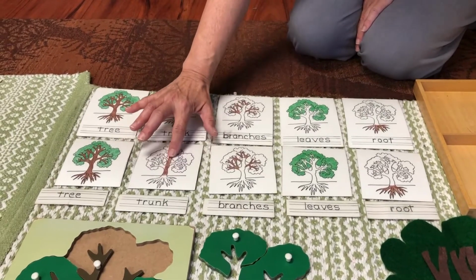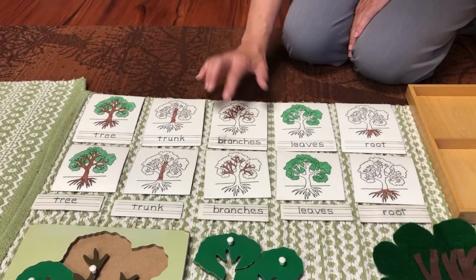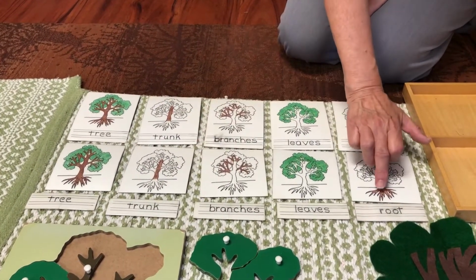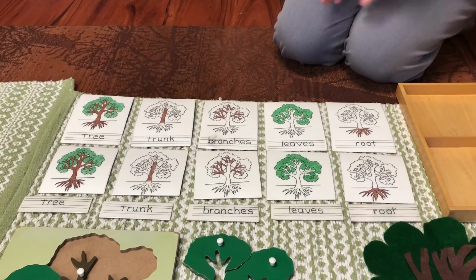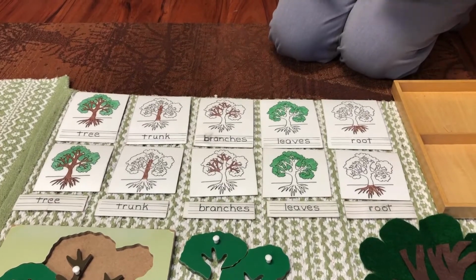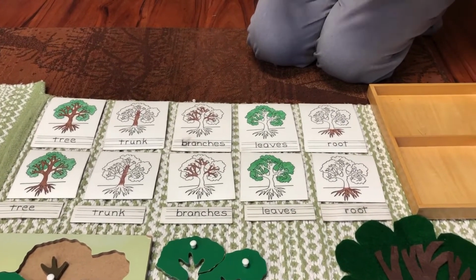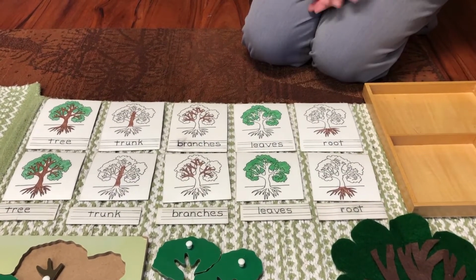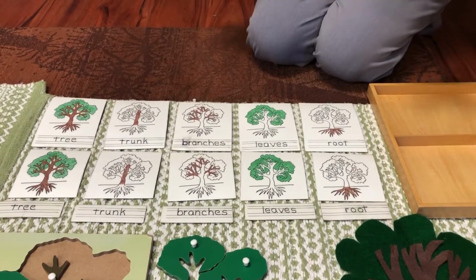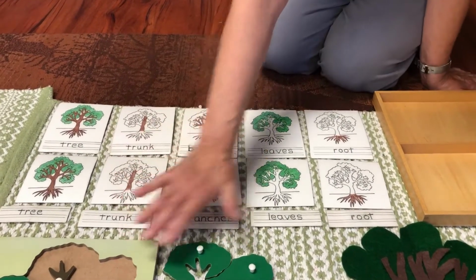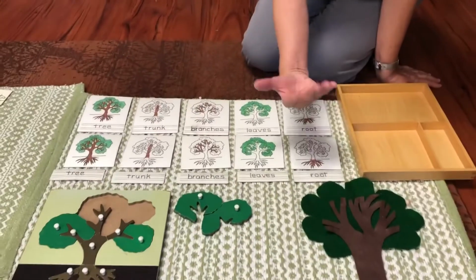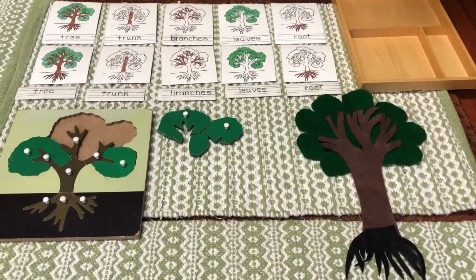Do you know that this part of the tree is the trunk? These are the branches, these are the roots. We may go and pull a plant out of the ground and show them what roots do. We may grow a plant in water so they can actually see the roots. When we go to the park, we will hug the tree and feel the trunk. These two are examples of extra extensions that children can do.